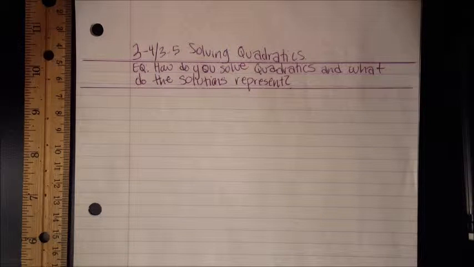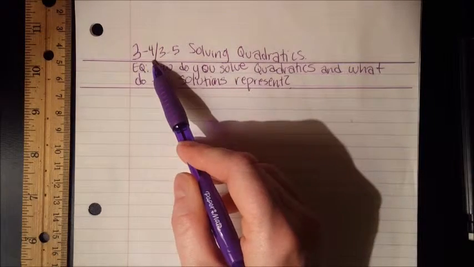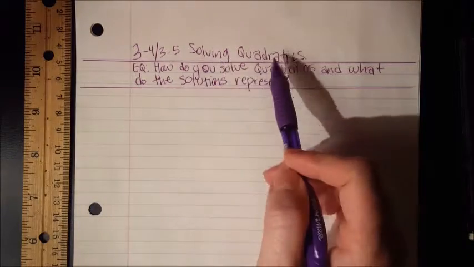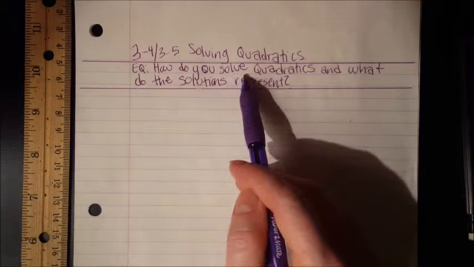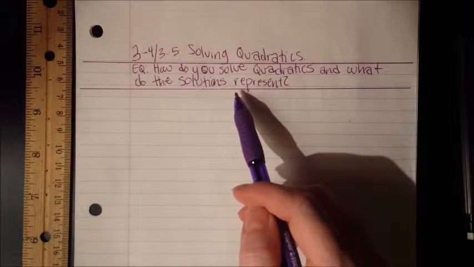This lesson is for Secondary Math 2. Please title your notes 3-4/3-5. It comes from two sections of Chapter 3, Solving Quadratics. The essential question is, how do you solve quadratics and what do the solutions represent?